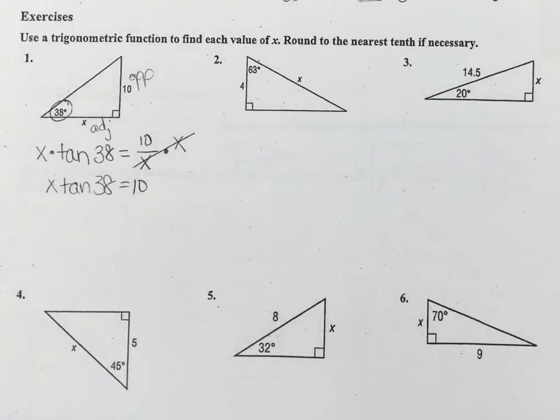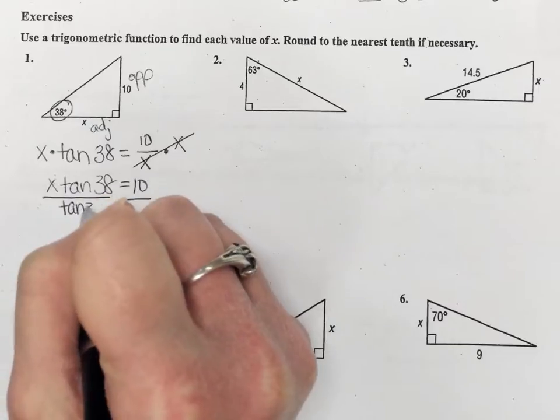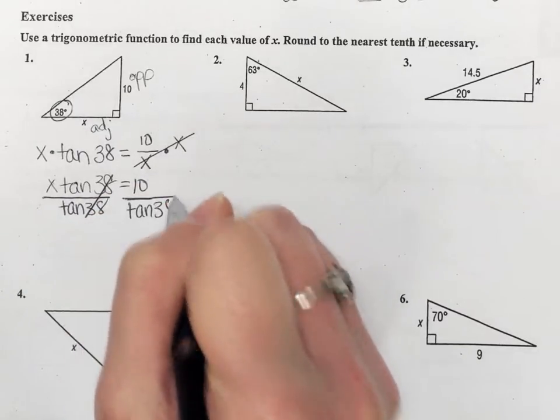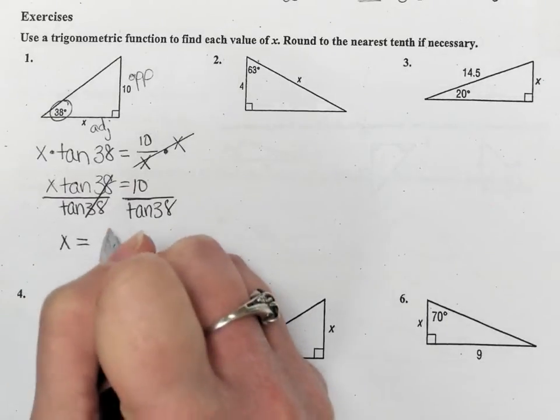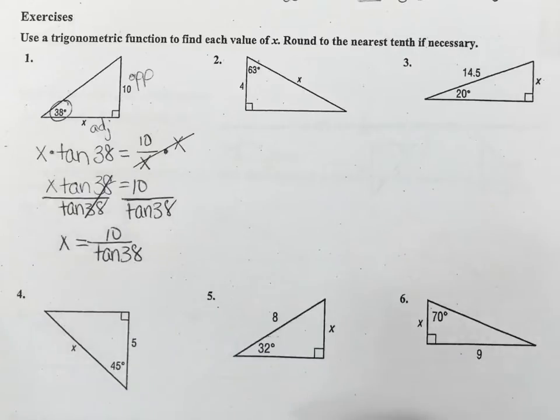Okay, last step. How would you get x by itself? Divide by what? Tangent of 38. That stuff is stuck together like glue. This is still just a review from geometry, okay, guys? So you just know to flip them, the x of the tangent, or x of whatever the trig is. You just solve it.